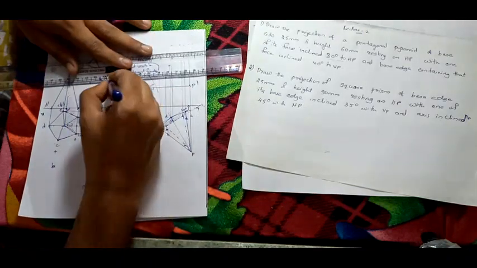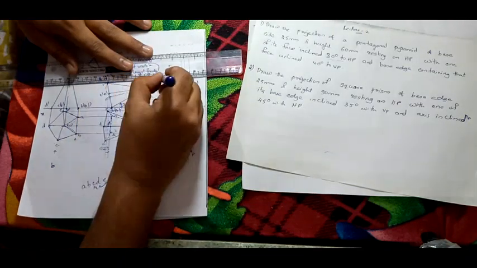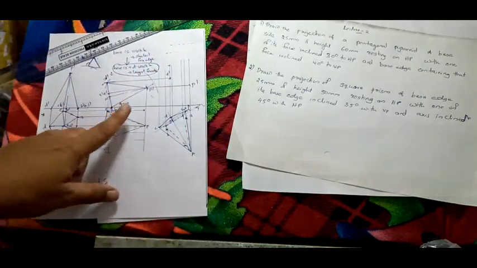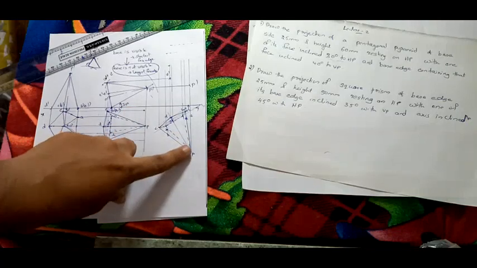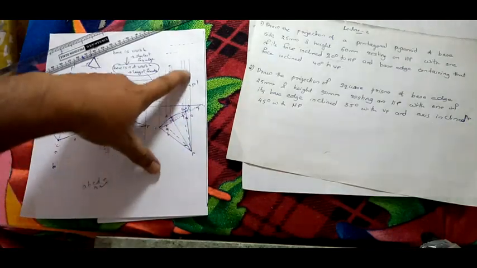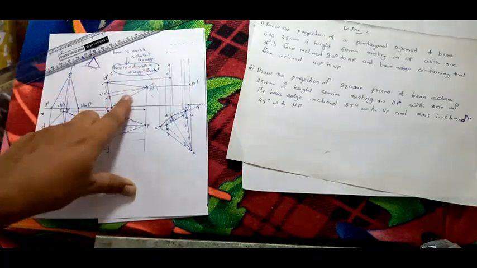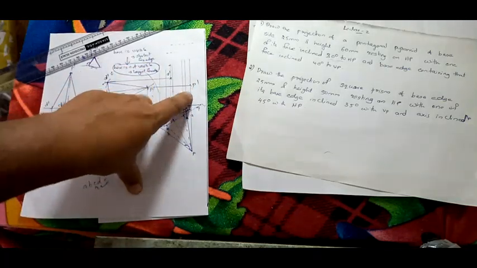So draw a horizontal line. See, this one is your D dash. This you know already, right? What you are going to do? From P draw a projection line, and draw a horizontal line from P dash in order to meet at P dash, right?